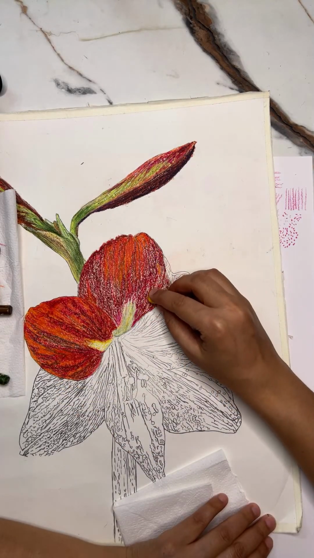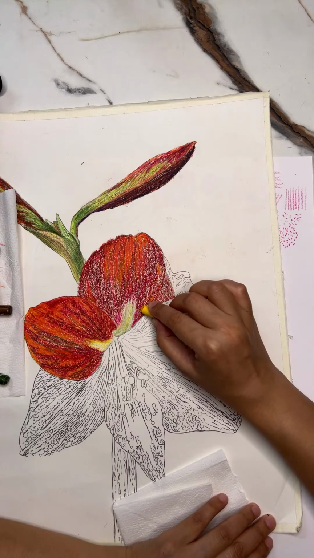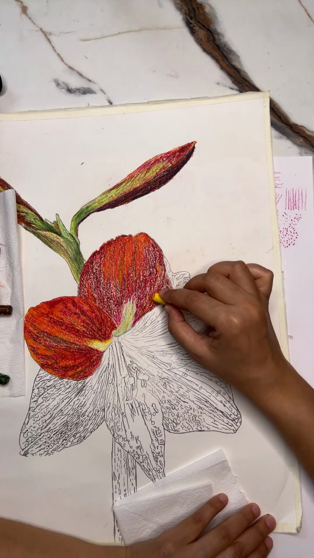So wherever I feel like I need to add yellowish tones or bright tone, I am just applying in those areas.